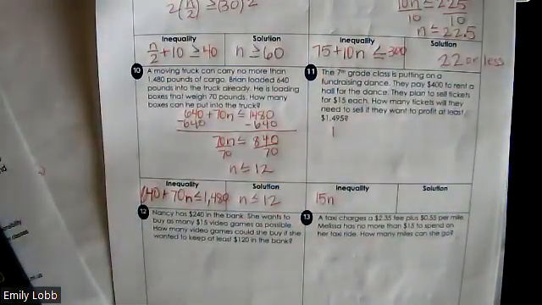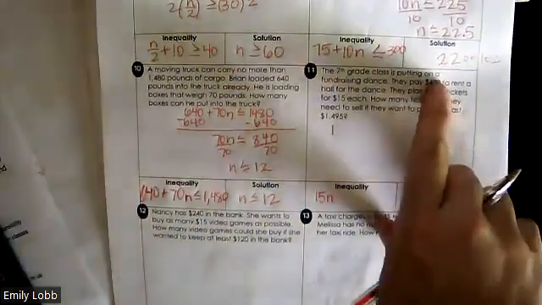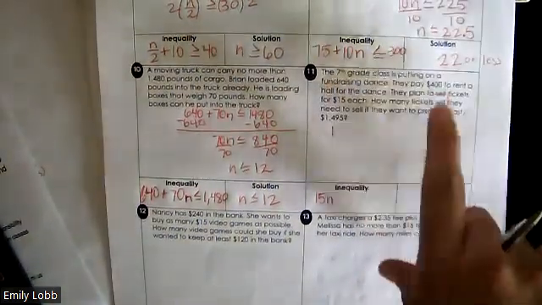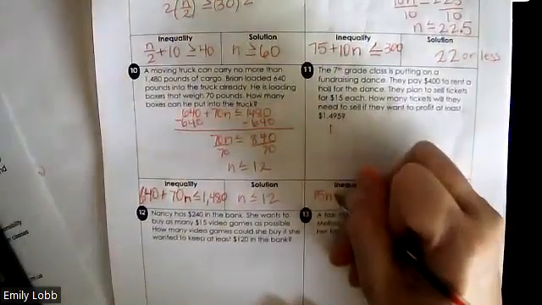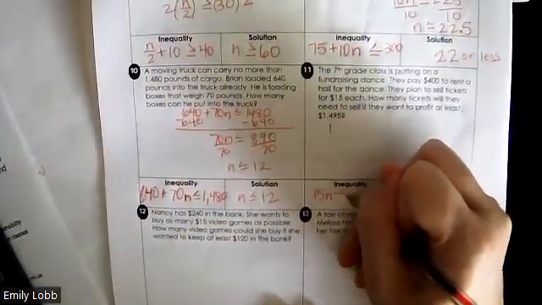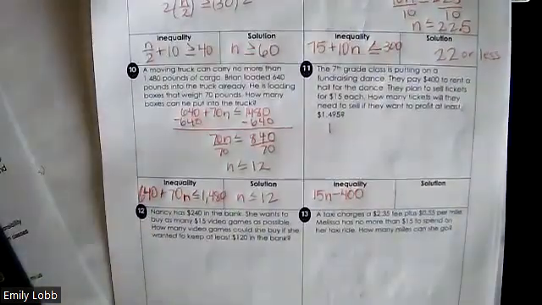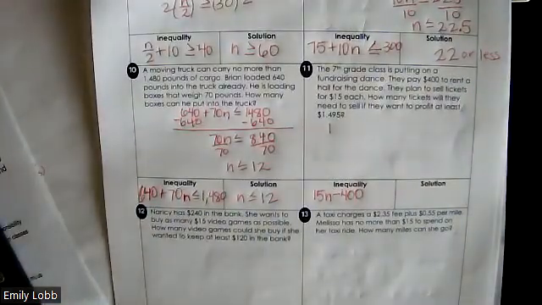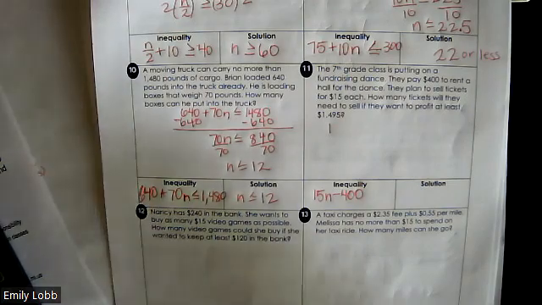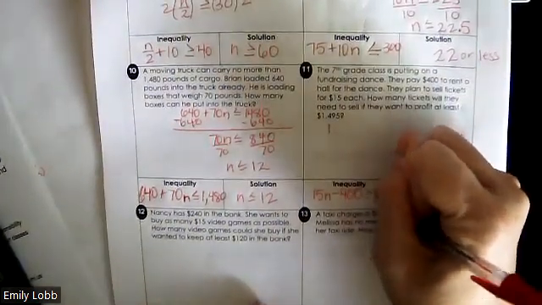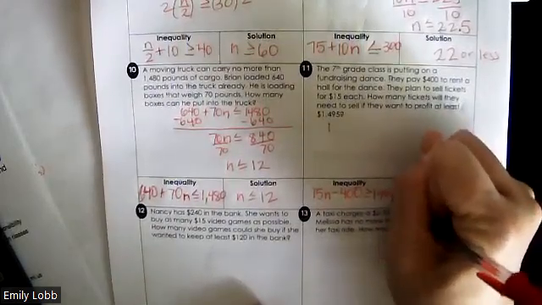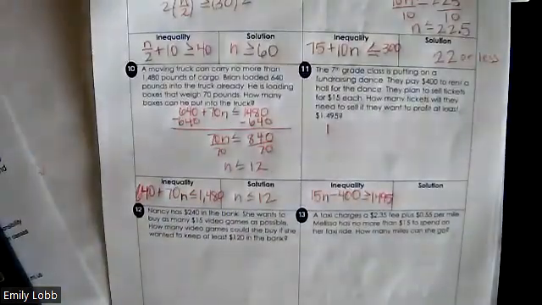But from what they're gaining there, they have to pay for the hall rental. So are we going to add the 400 or take it away? Take it away, excellent. So they're going to subtract $400. So if they want to profit at least $14.95, we want this to be greater than or equal to $14.95, okay? Does that make sense?